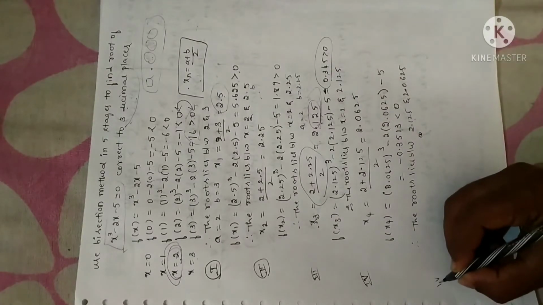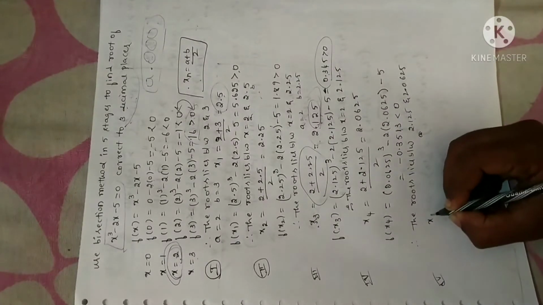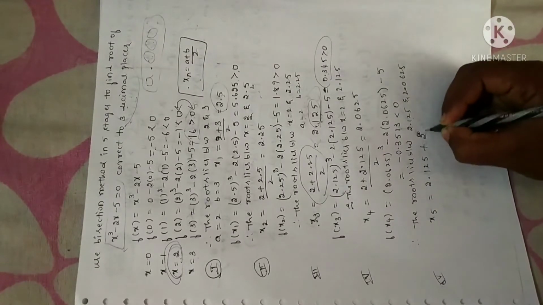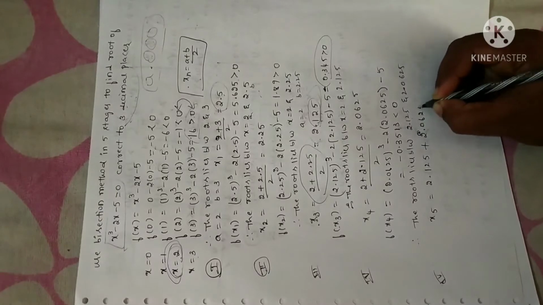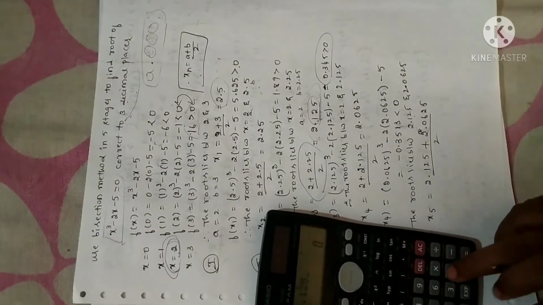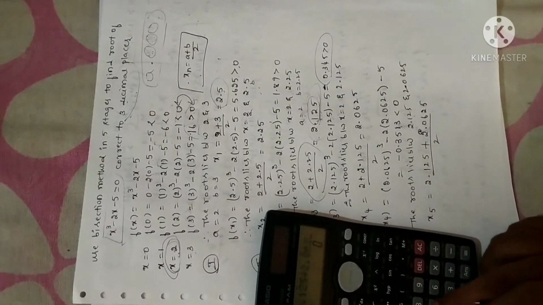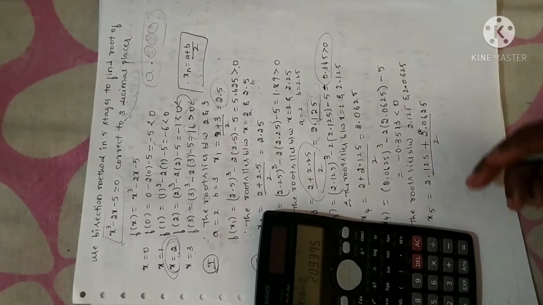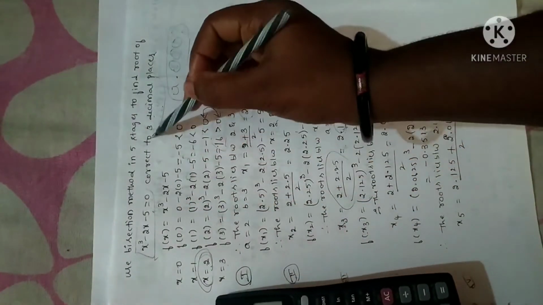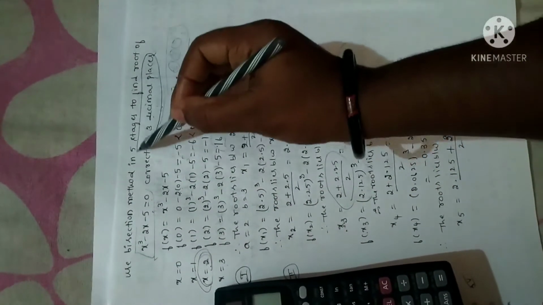So let me calculate the fifth approximation. x5 is equal to 2.125 plus 2.0625 divided by 2. Now here is the important step.